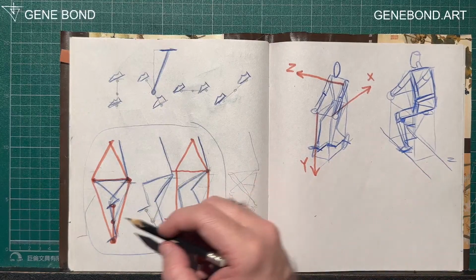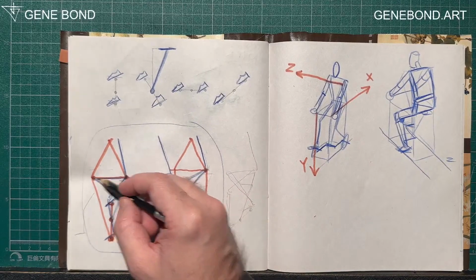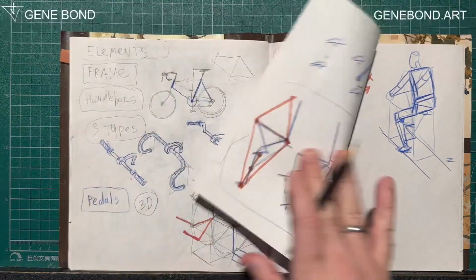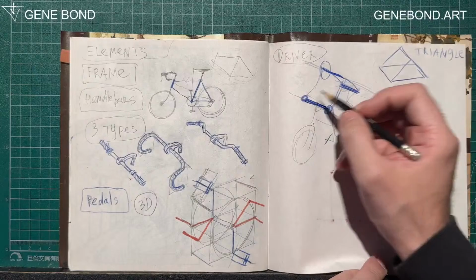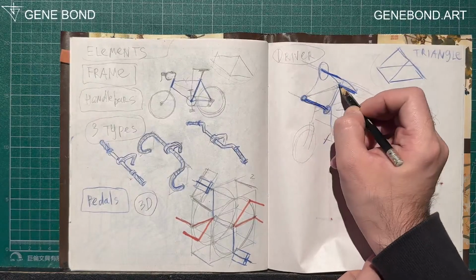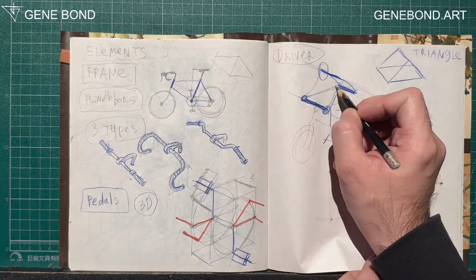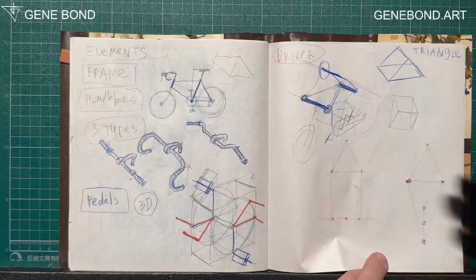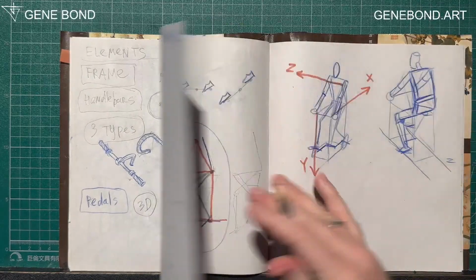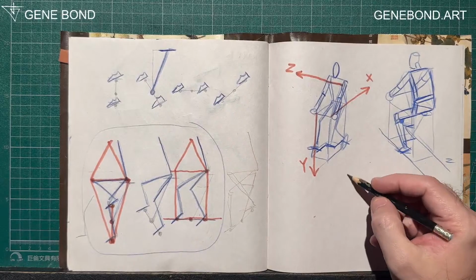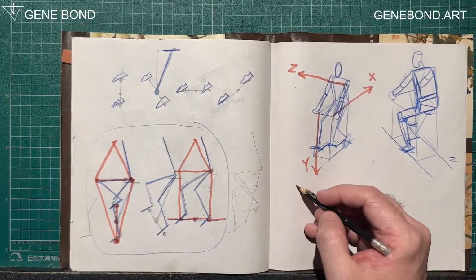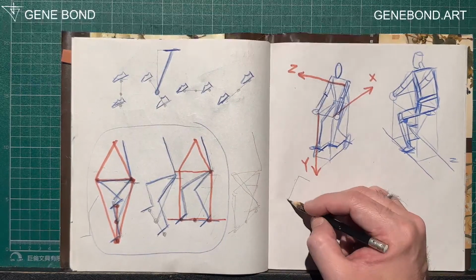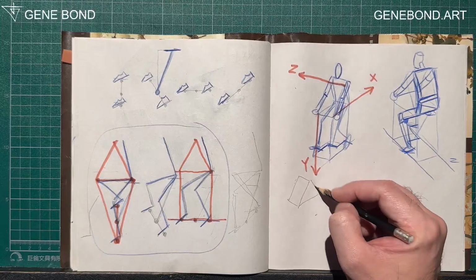It means one leg is parallel to this line of the handlebar and the bottom of the pelvis. So again, with this simplification, we can draw diamonds.